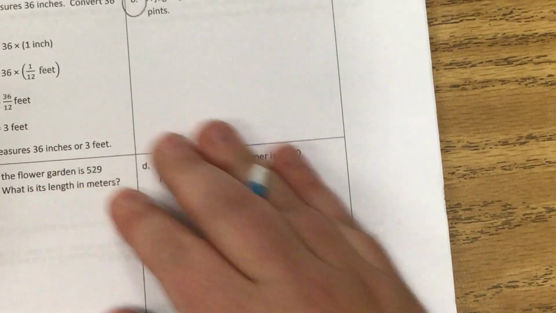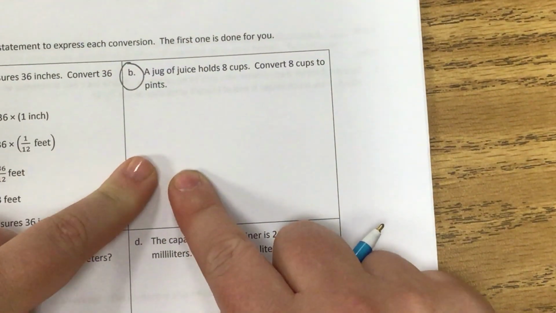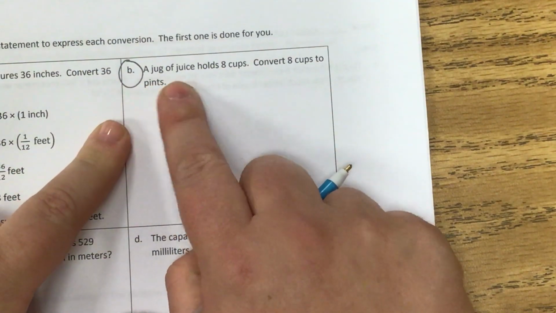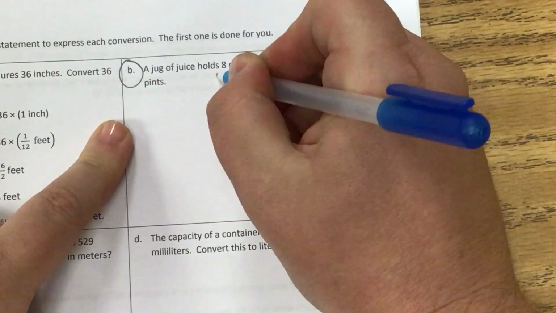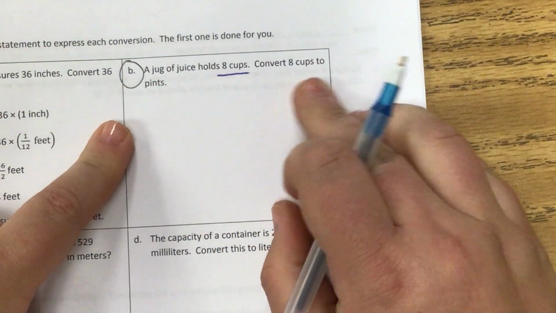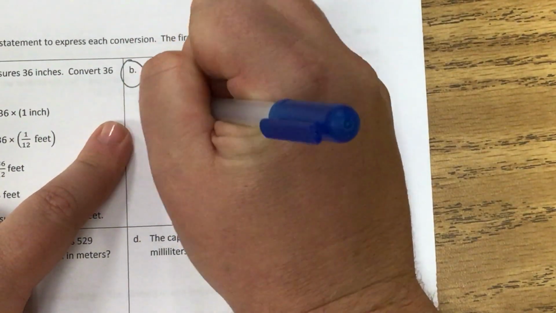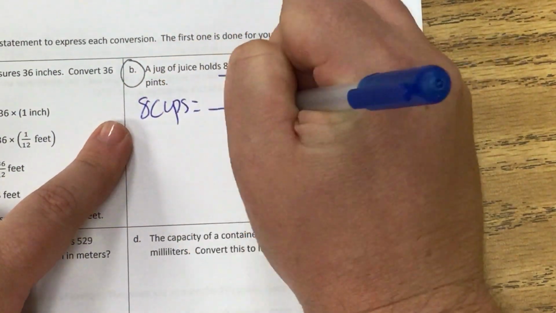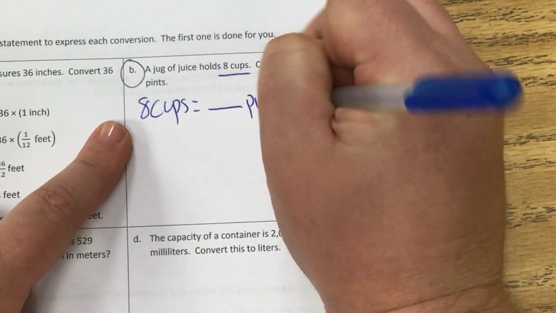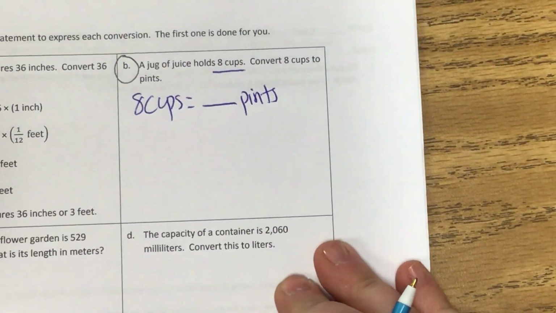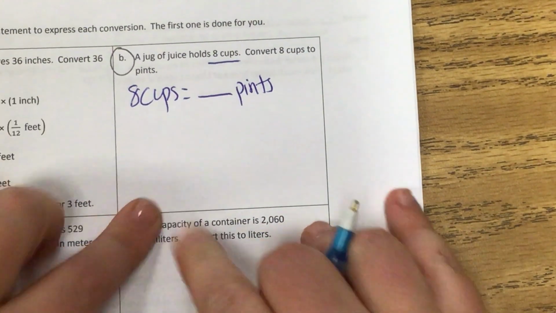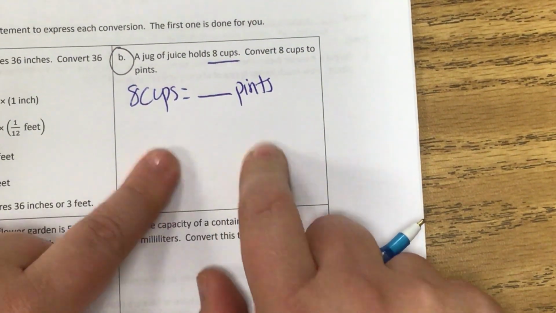Let's look at problem 2 now and do a non-metric conversion. It says a jug of juice holds 8 cups. Convert 8 cups into pints. So I have 8 cups, and they want to know how many pints that is. Well, step 1 is to always find my conversion factor, cups and pints. This is from 3rd grade.